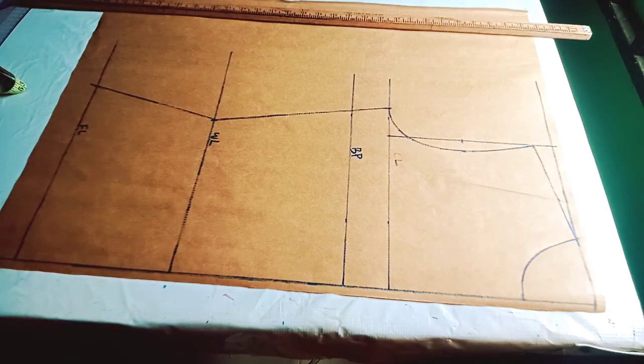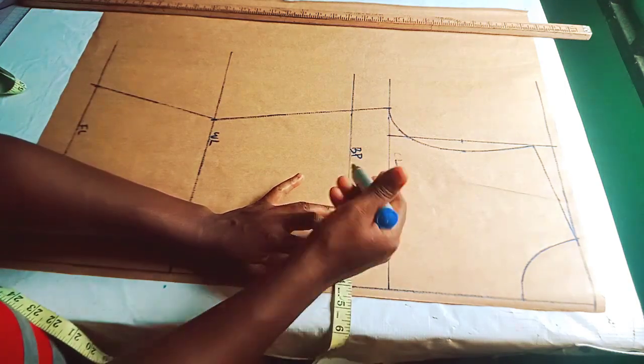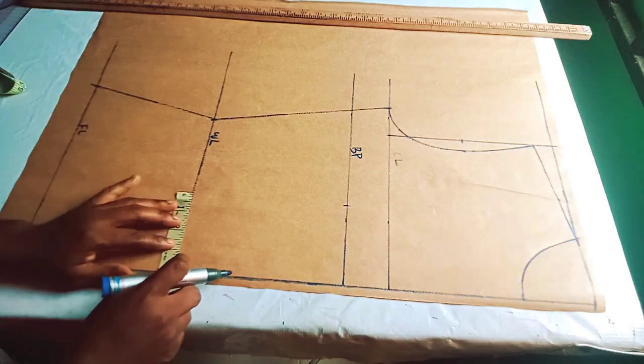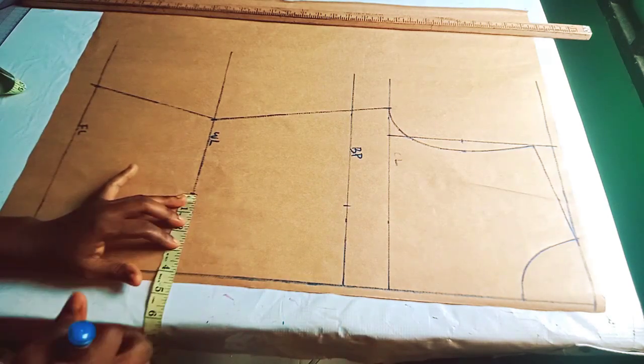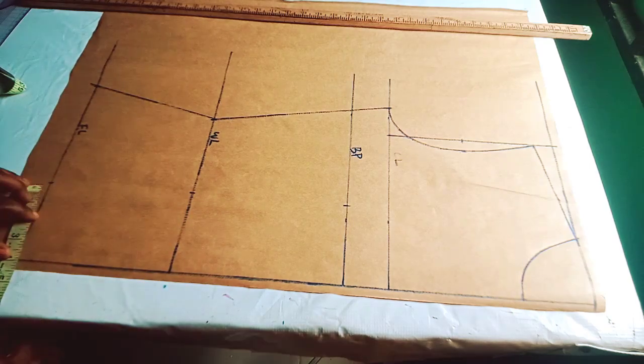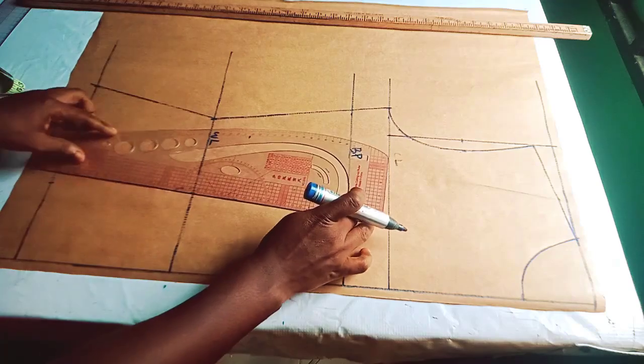Now we're going to put down the bust span. The bust span is 8 inches. Divide by 2 will give us 4 inches. We'll take it down to the waistline, also to the full length, which is also known as the hemline. This is also known as the hemline because this is where the measurement ends. So we're going to connect them.